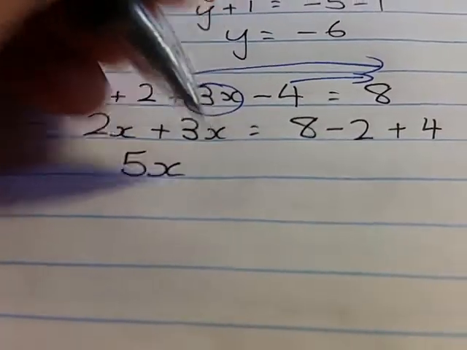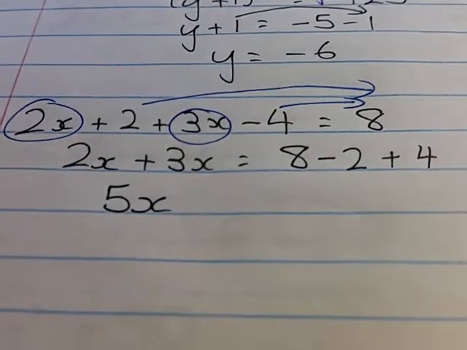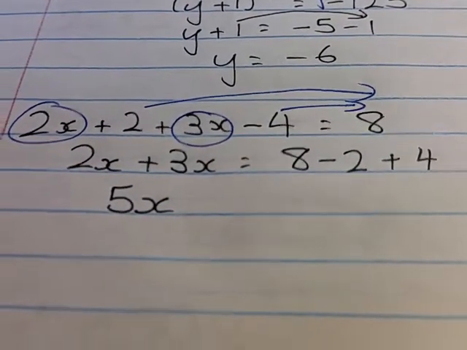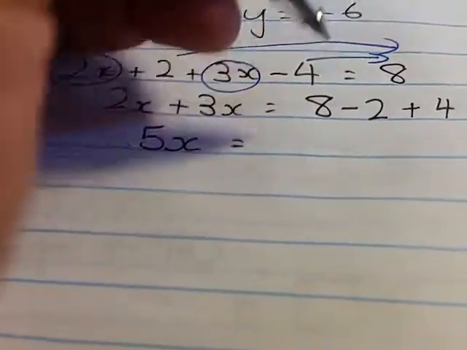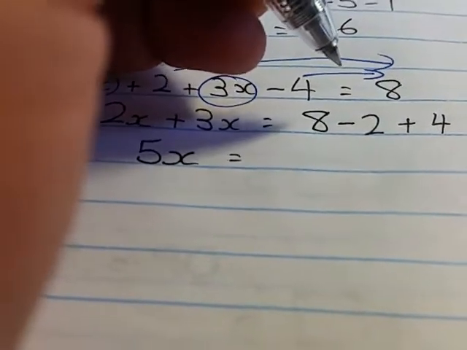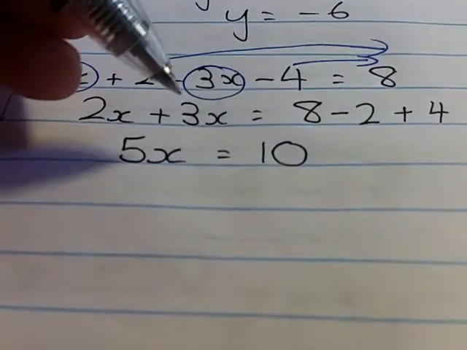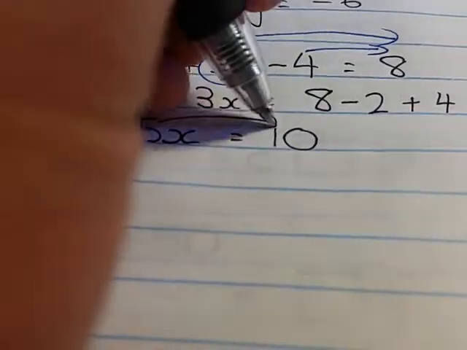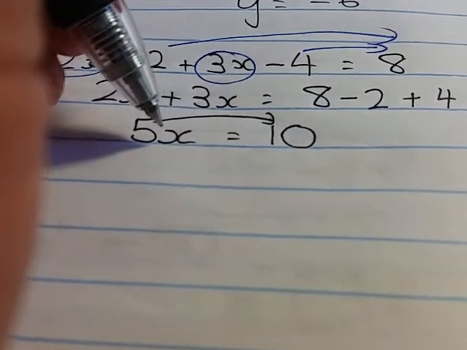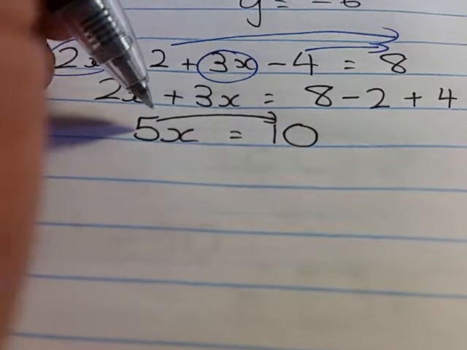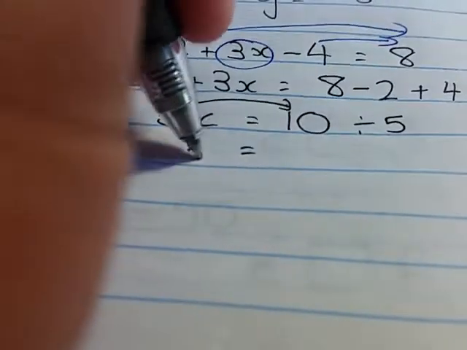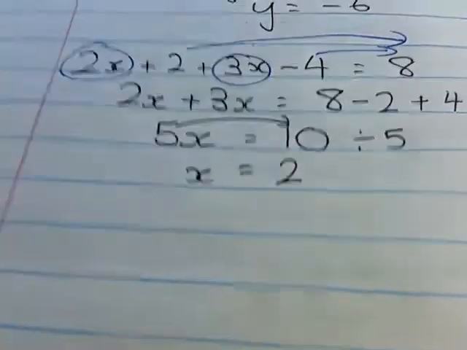So you end up with 2x plus 3x, which gives you 5x. If you remember, they are like terms. Like terms, you can add them together. And that equals 8 minus 2, which is 6. 6 plus 4 gives you 10. And then finally, get that 5 over the other side. That 5x is 5 times x. So multiplication onto the other side becomes division. x equals 10 divided by 5, which is 2.